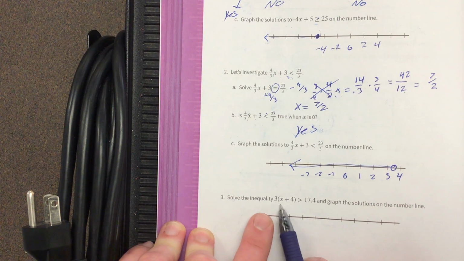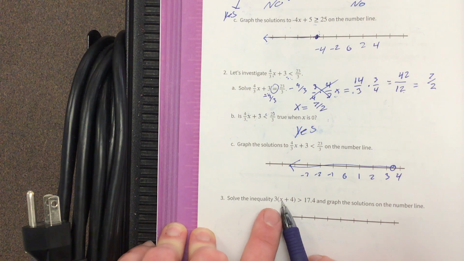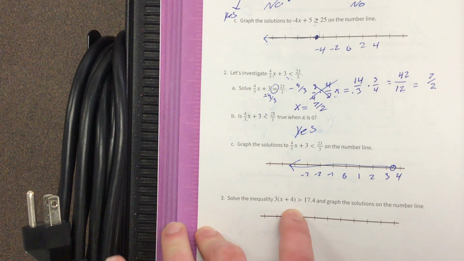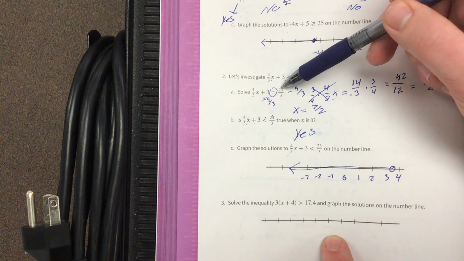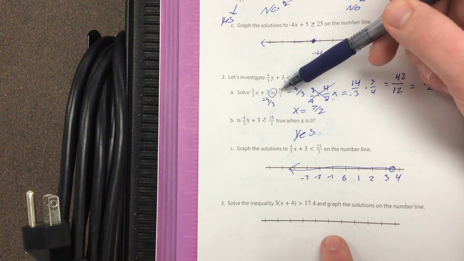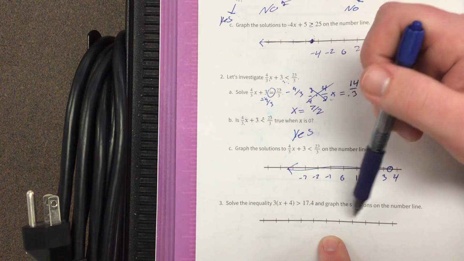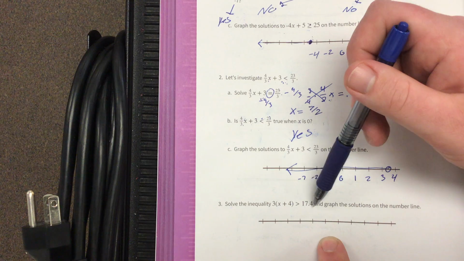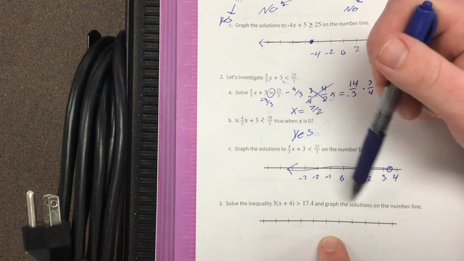All right, so 3 asks us to solve the inequality. And now we have 3 times x plus 4 is greater than 17.4, and graph the solutions on the number line. So we're kind of skipping this step where we set it equal to. But this is still probably the easier way to figure out where we're going to start on a number line. So we can set it equal and solve. And then, like Mr. Milbrand said, we can just plug in 0 to figure out which way our arrow would go.